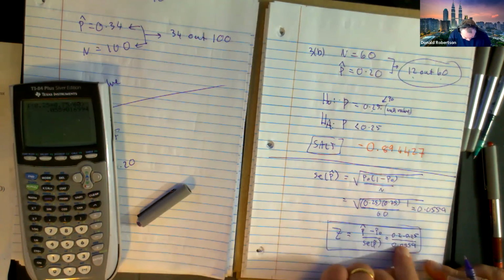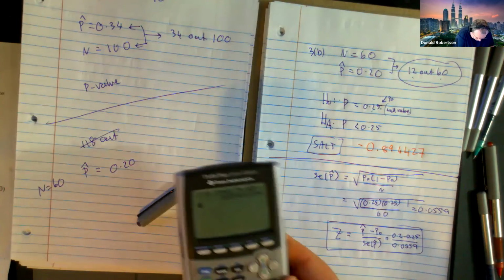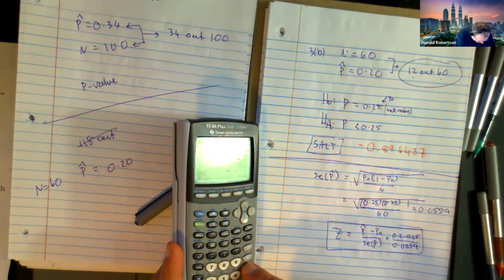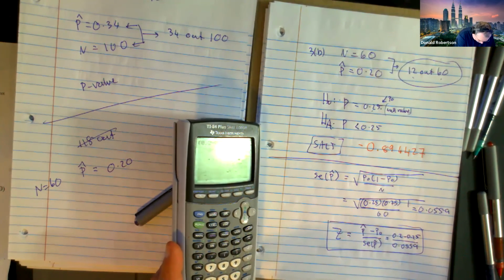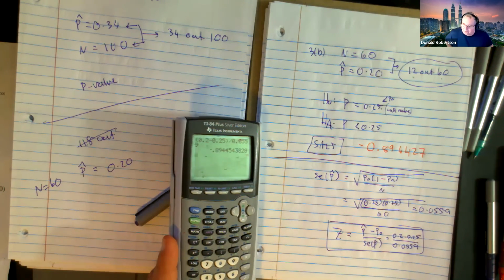Now I want that to be pretty much this one, bar rounding off. So let's see what we have. Bracket 0.2, take away 0.25, close the brackets, divided by 0.0559. And would you agree that is pretty much the same?